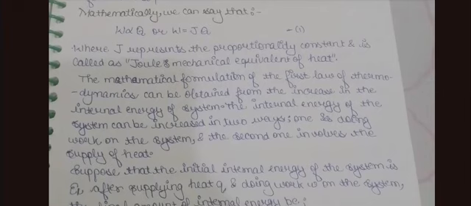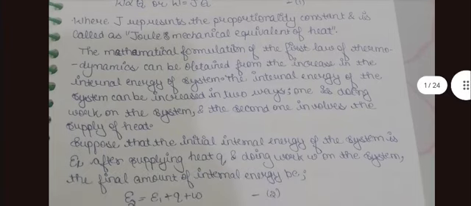The mathematical formulation of the first law of thermodynamics can be obtained from the increase in the internal energy of the system. The internal energy of the system can be increased in two ways. One is doing work on the system, and the second involves the supply of heat.